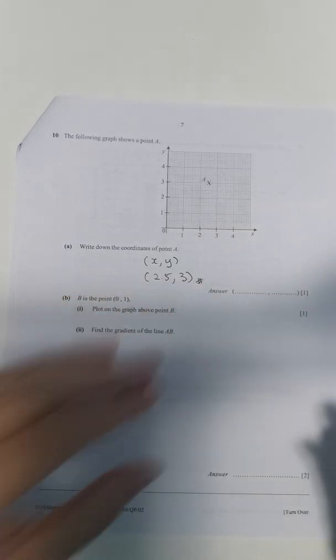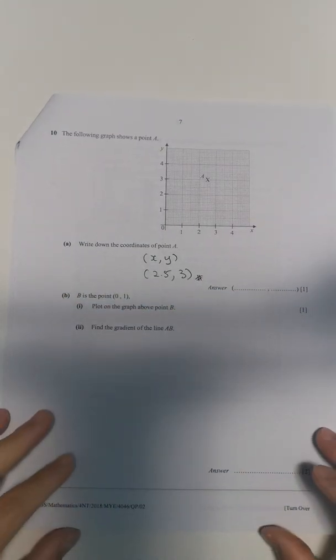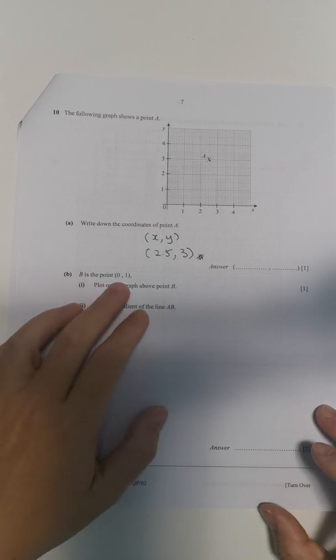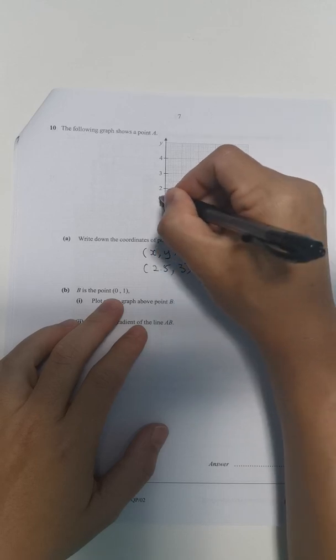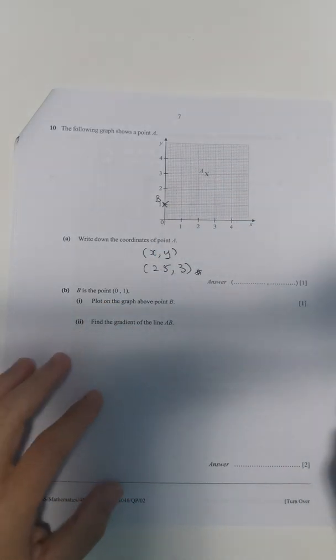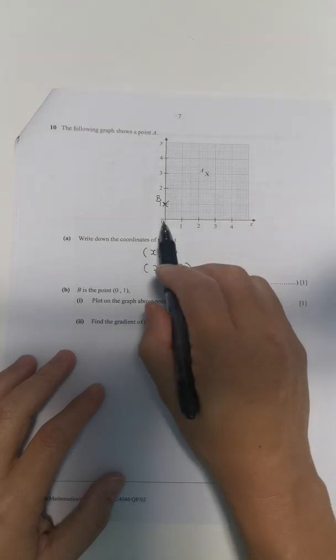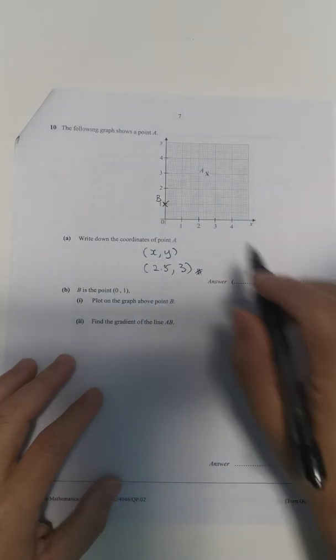This one is quite easy. Point B is 0, 1, so the x is 0 and the y is 1. You can just mark point B here. Remember, read the x-axis followed by the y-axis.